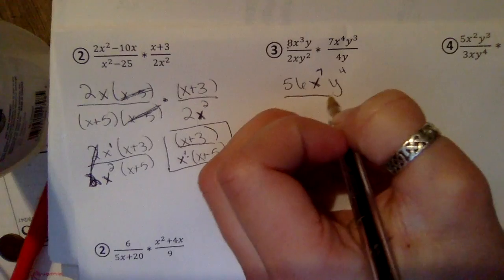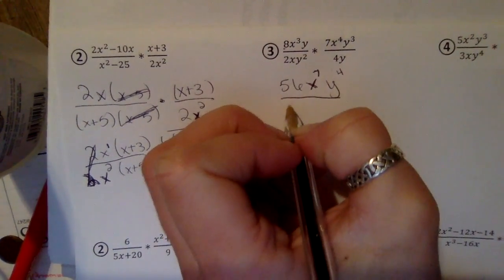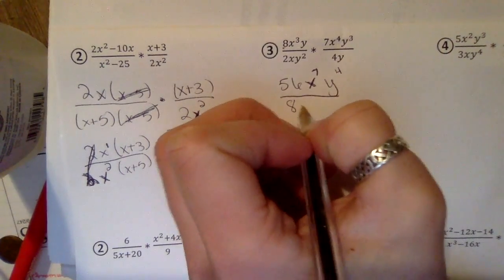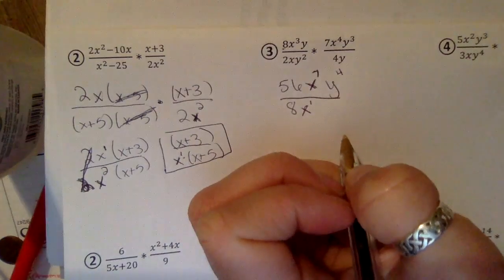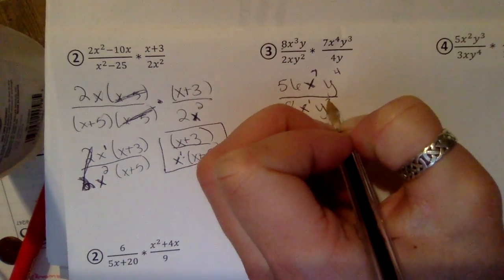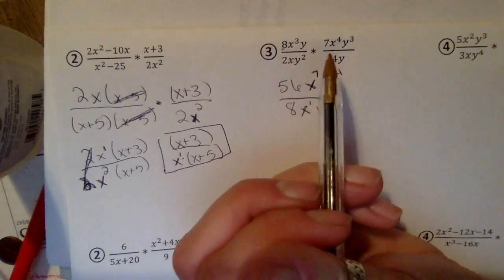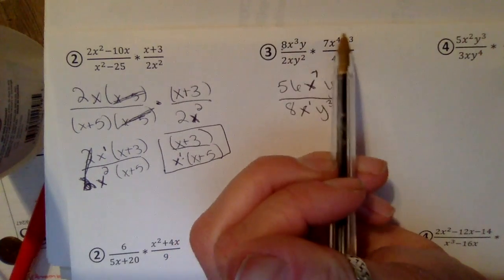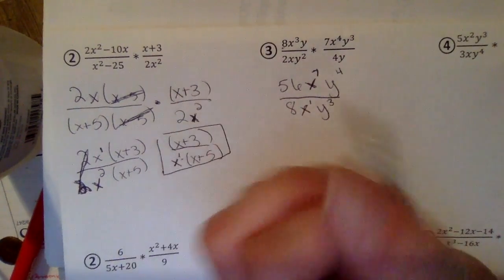Okay, on the bottom, same thing, multiply first. So multiply the numbers. 2 times 4 is 8. X, I'm going to write to the first because it doesn't combine with anything and I want to be able to see the exponent. And then I'm going to have y to the 3rd. Okay, now that I multiplied first, and again, I do that because there's no addition and subtraction. There's nothing to factor. I just multiply first.